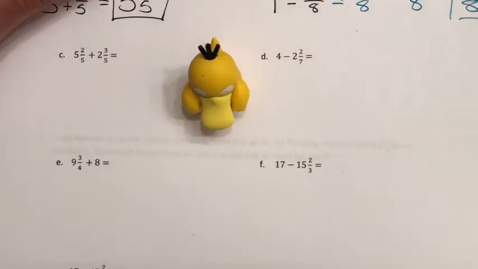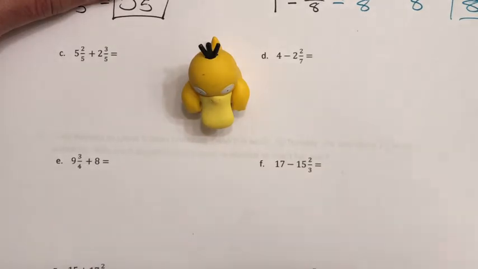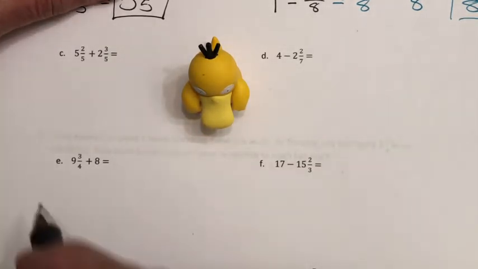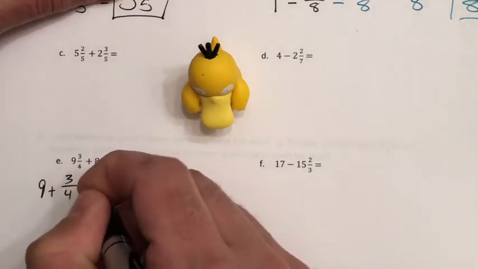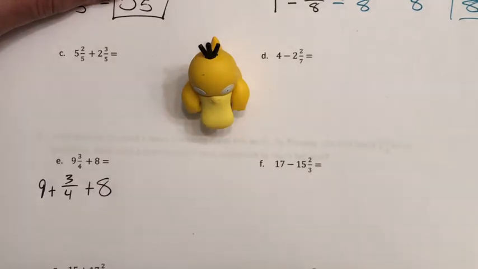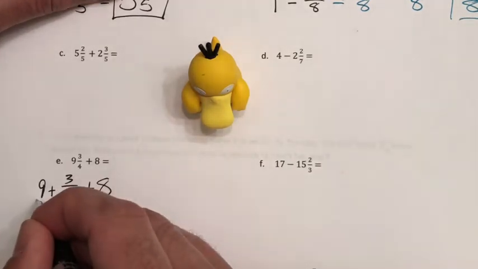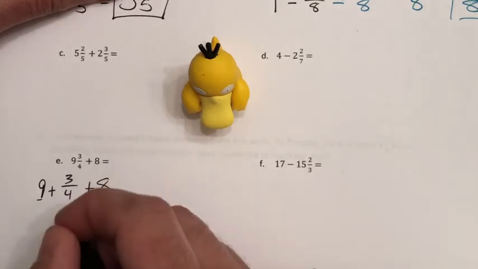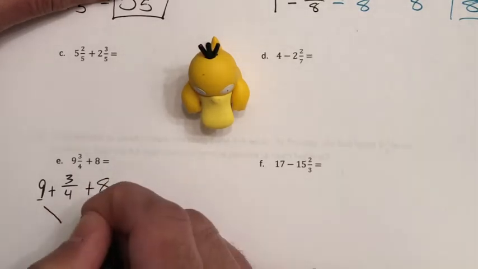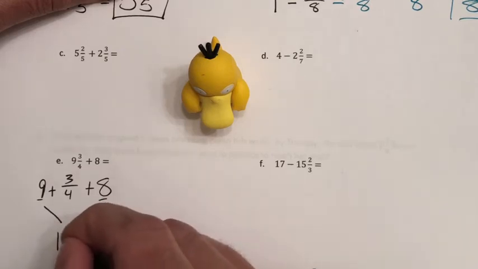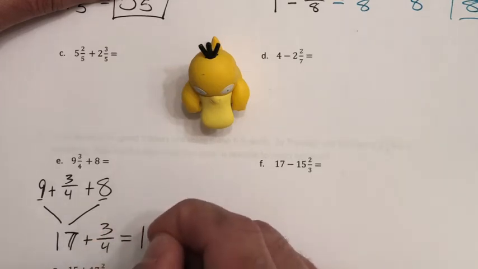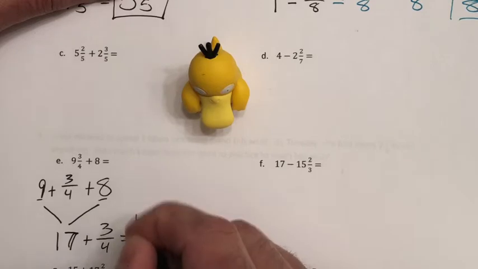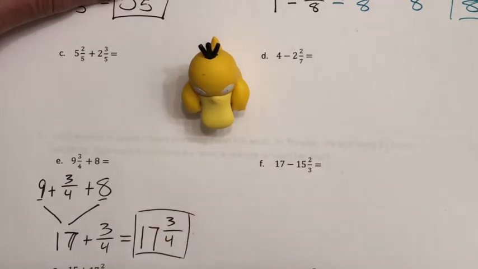Alright, so this next one is 9 3/4 plus 8. Basically, ladies and gentlemen, this is the same thing as saying 9 plus 3/4 plus 8. Addition ones are really easy. I know that 9 and 8 are both whole numbers, so I'm going to add those together. 9 plus 8 is 17. So 17 plus 3/4 equals 17 and 3/4. Oh, easy. Additions go a lot faster than subtraction.